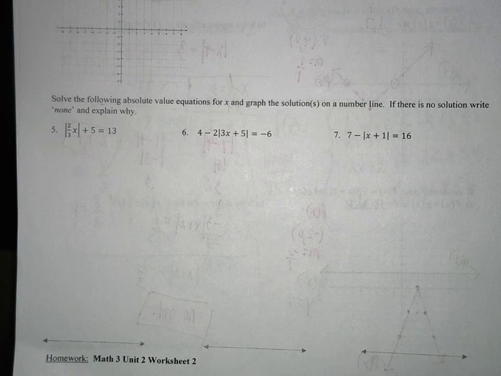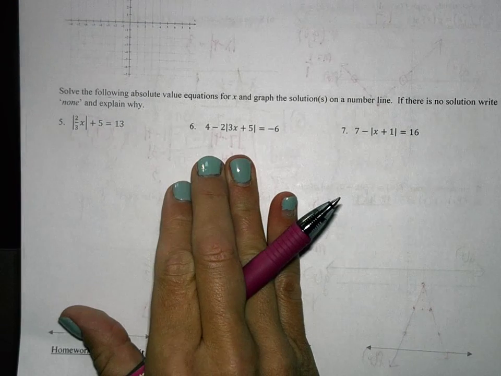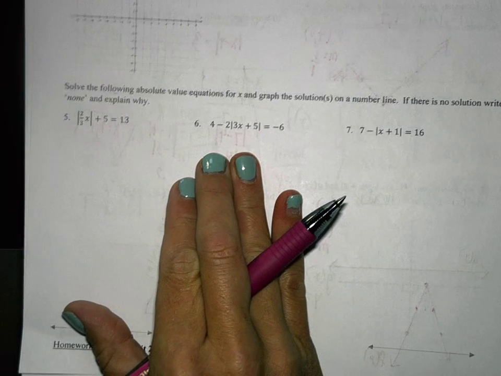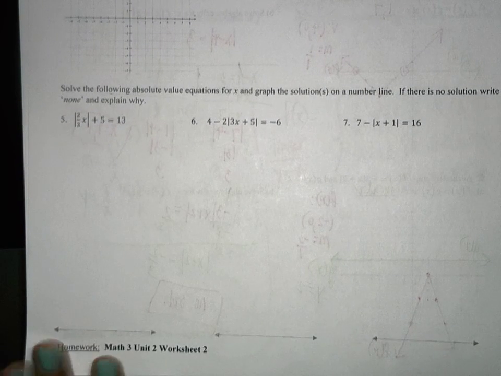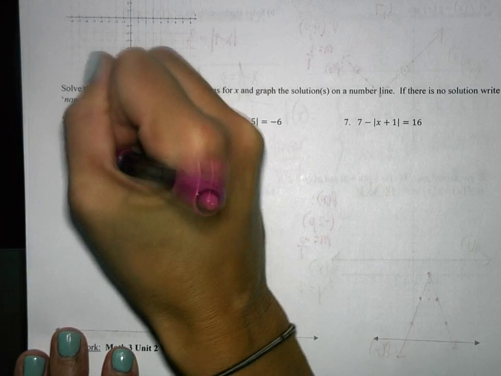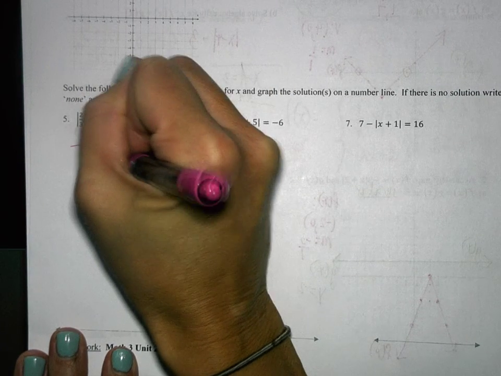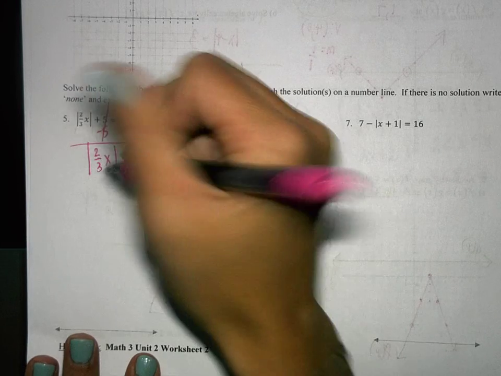So part of your homework, you're doing both the graphically and algebraically, and then part of it, they're just going to have you solve the absolute value equations. Okay? So here, what would I do to get the absolute value by itself? Subtract 5. Good. Subtract 5 is correct. Absolute value of 2/3 x equals, and 13 minus 5 is 8.